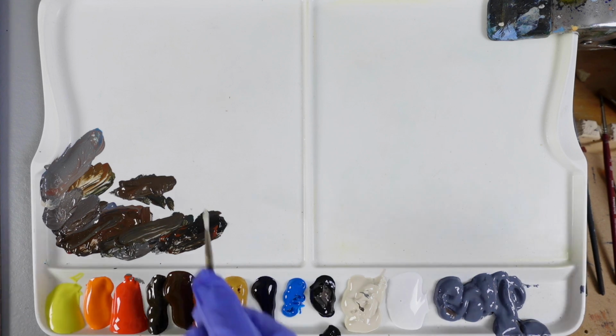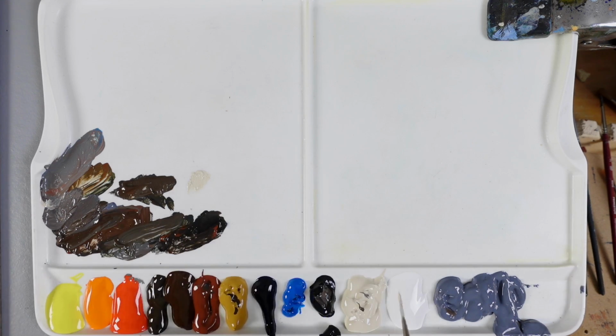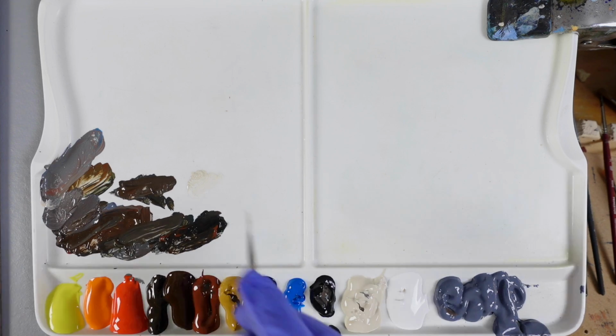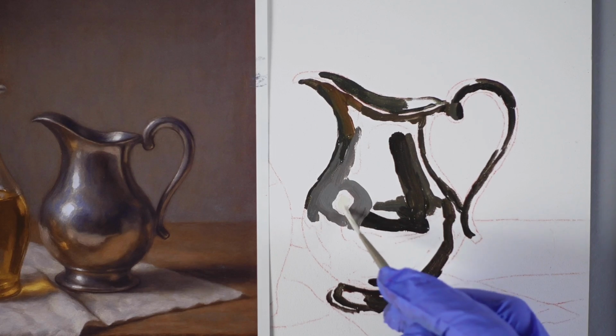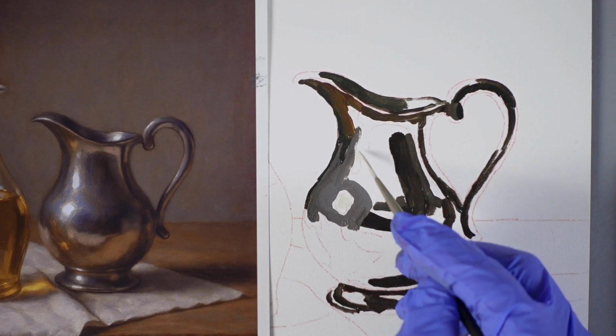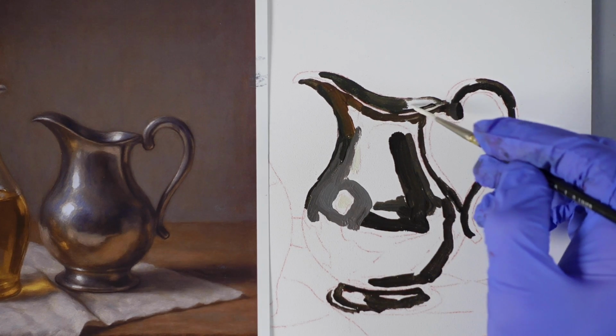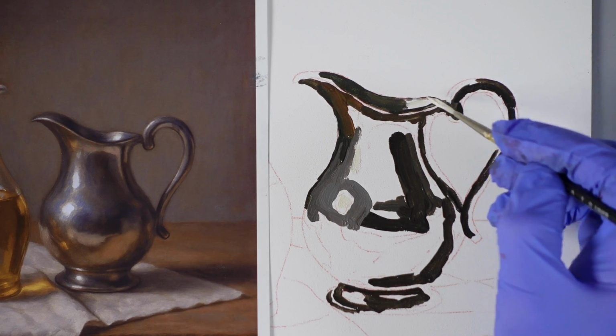I'm using a third brush for the pure highlight. This is buff titanium, and I'll add some regular titanium white in there. I don't want to use pure white because it just looks too unnatural. It might be a little too warm. I can always change it if I want to. So these are the brightest highlights on the picture. I'll just put them in.